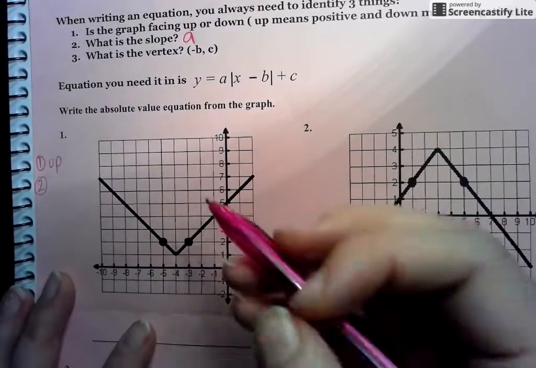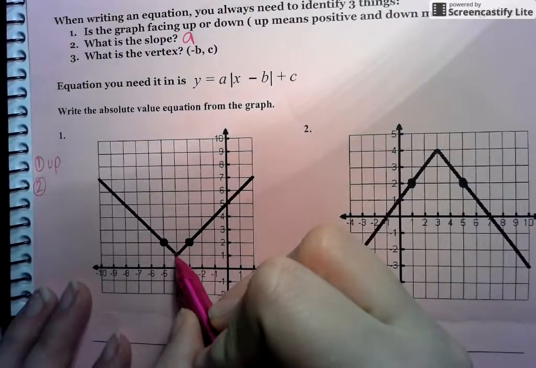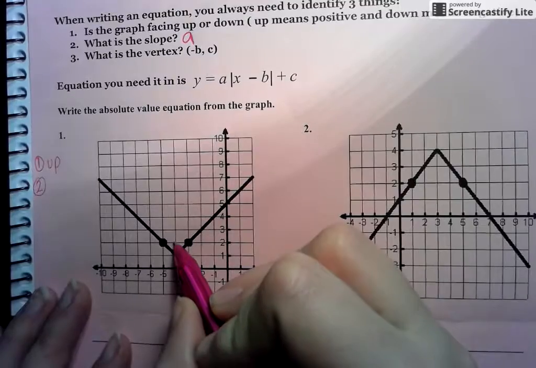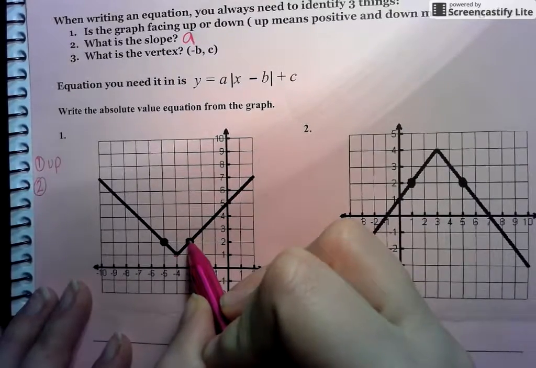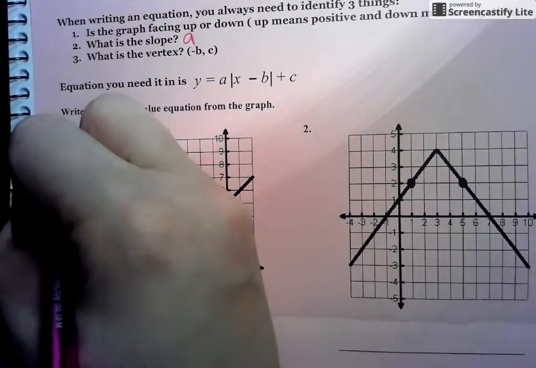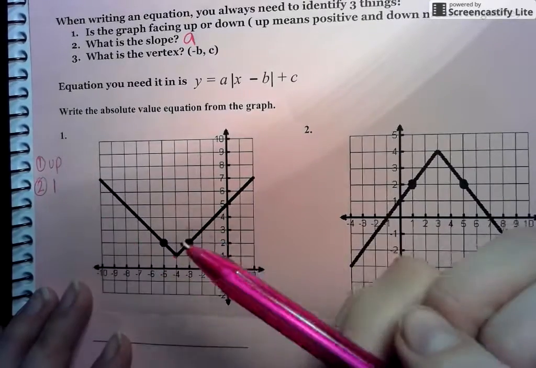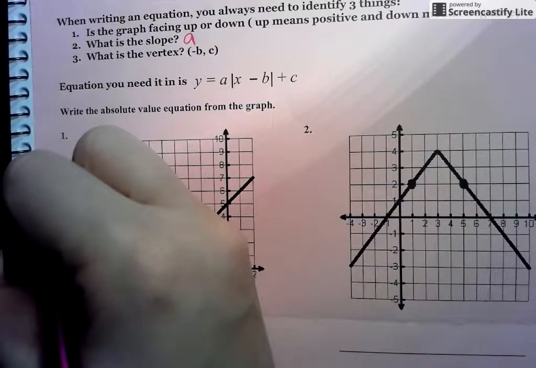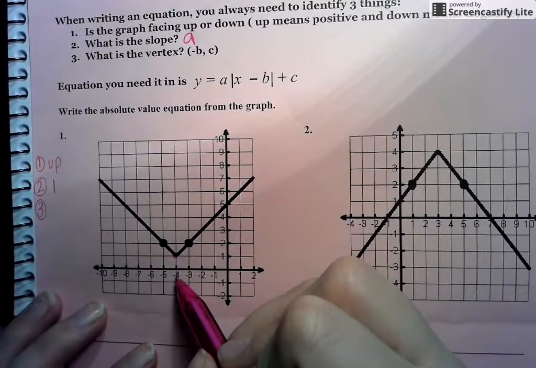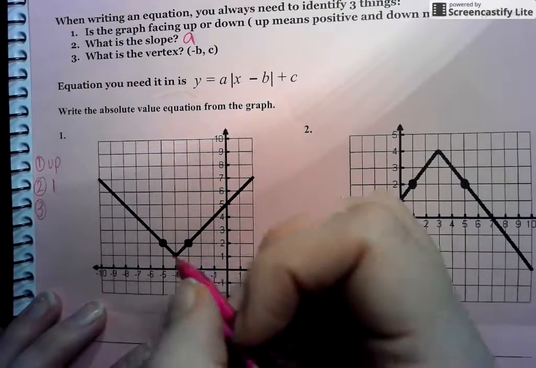2, we're going to find the slope, so we're going to count from the vertex up to the next point. So it's going to be up 1 over 1. So our slope is going to be a positive 1 because it's facing up. And then we want to find our vertex point. So our vertex point is -4, 1.